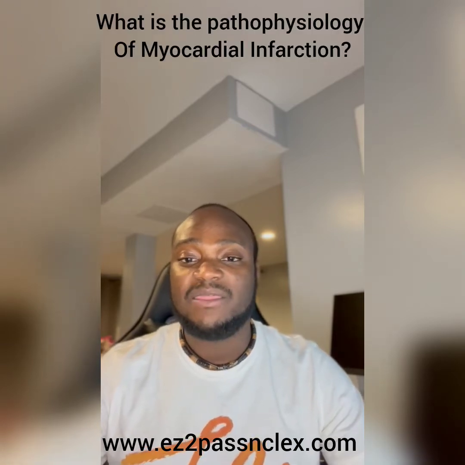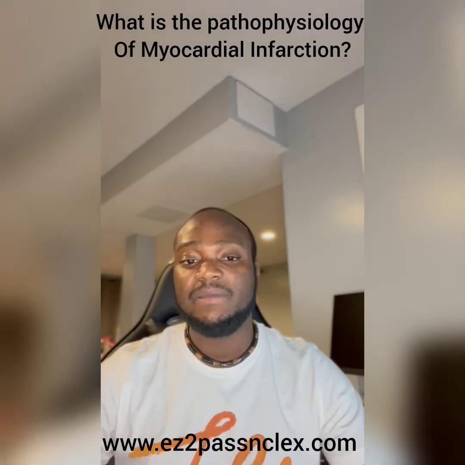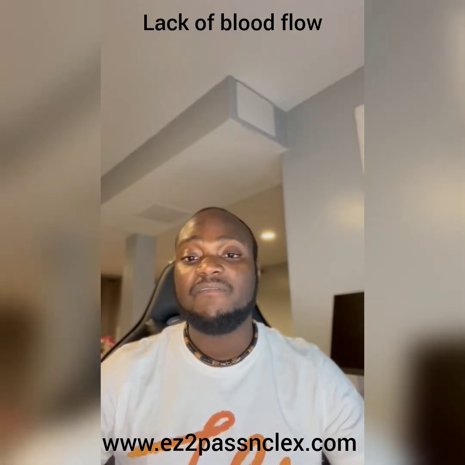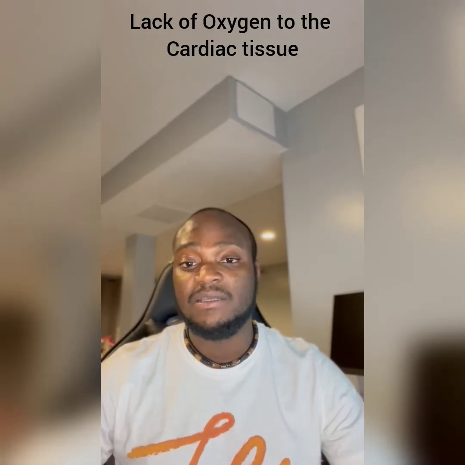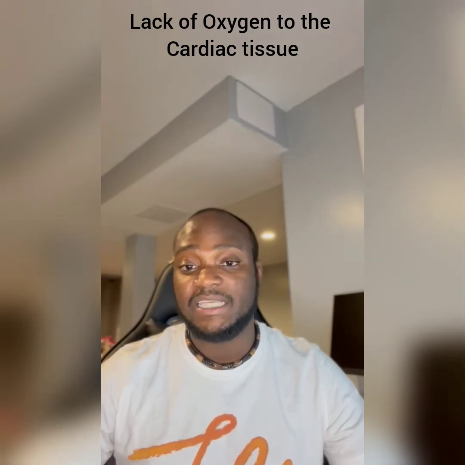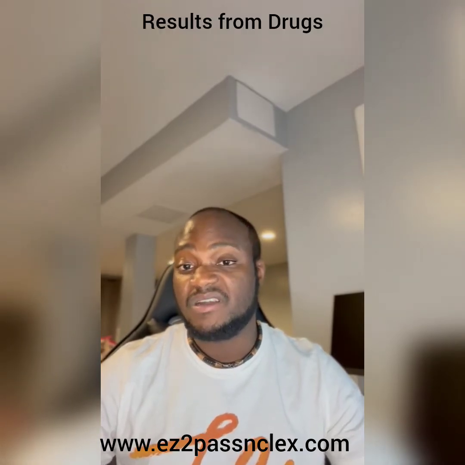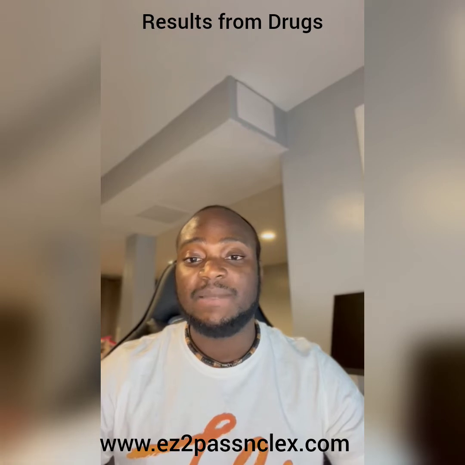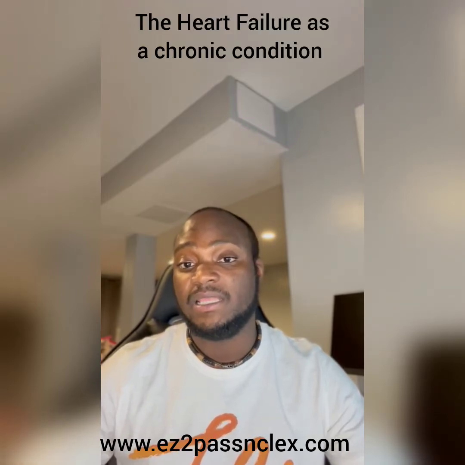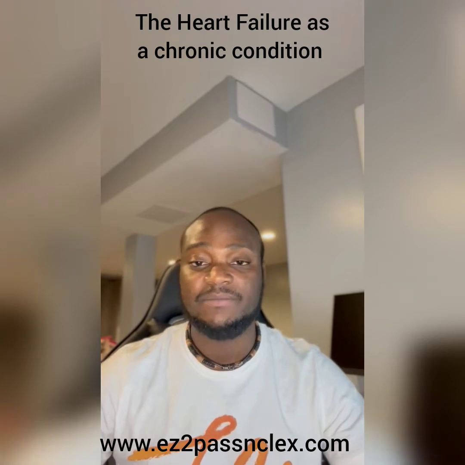So what is the pathophysiology of myocardial infarction? It could basically mean something as basic as lack of blood flow or lack of oxygen to any part of the cardiac tissue itself. It can also be a result of drugs. It can also come from something as basic as heart failure, a chronic condition. So anything that stops, prevents or reduces blood flow to the heart. If we're reducing blood flow to the heart, we're also reducing oxygen to the heart. And this is what can cause myocardial infarction.